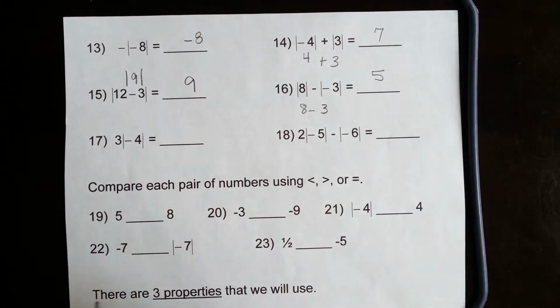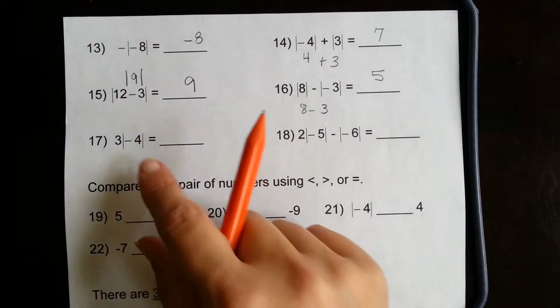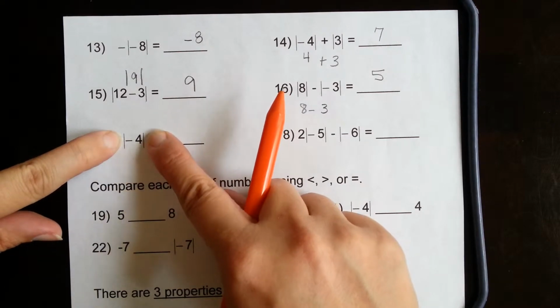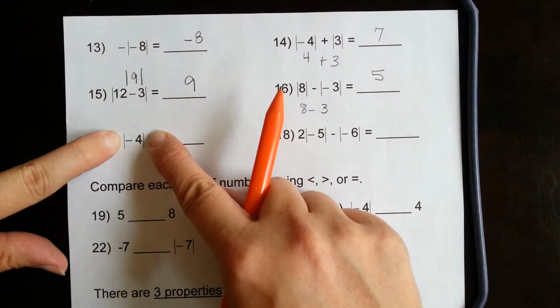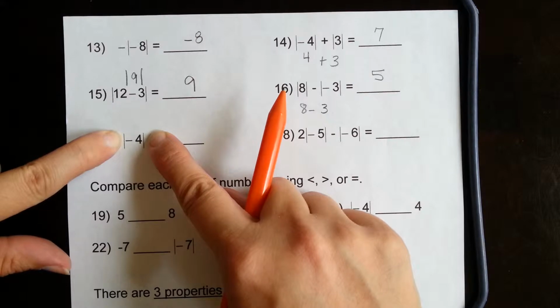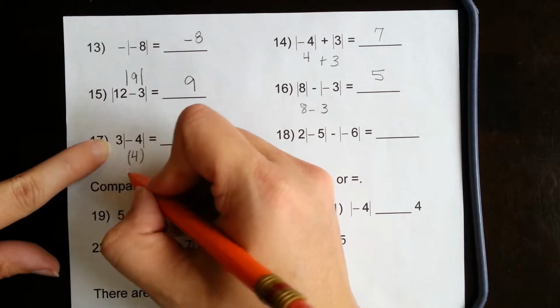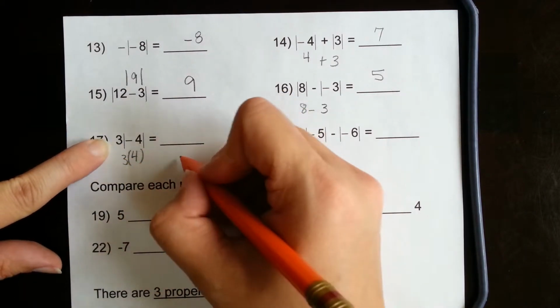On the next part, we have 3 times the absolute value of -4. So we're going to do the stuff in parentheses or in the absolute value bars first. We have -4, and we're taking its absolute value. So how far is -4 from 0? It's 4 away. So all of that becomes a 4. So now we just have 3 times 4, which is 12.